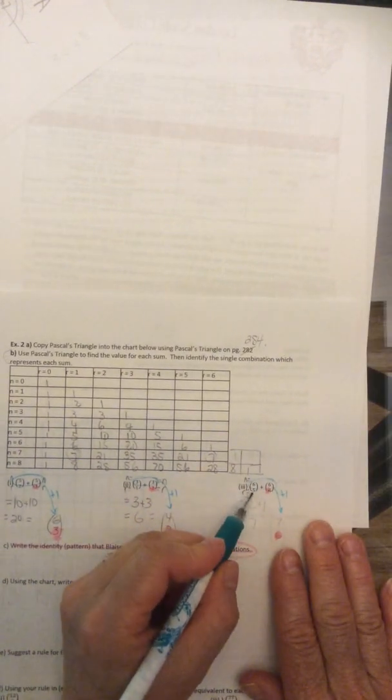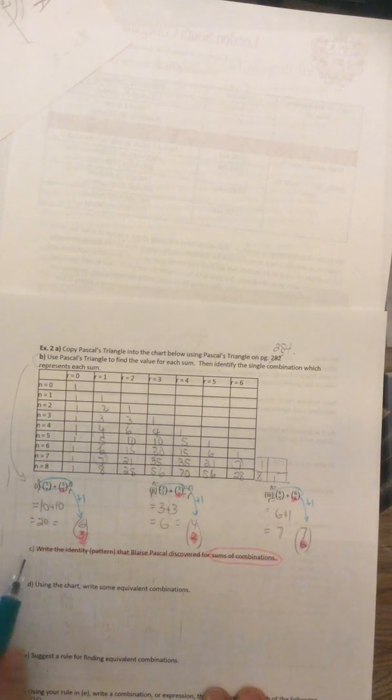And then 6 choose 5 is 6, and 6 choose 6 is 1, and that's 7, and 7 is also the combination of 7 choose 6. So what I had done in the video that timed out was to write the identity or pattern that Blaise Pascal discovered for the sums of combinations.